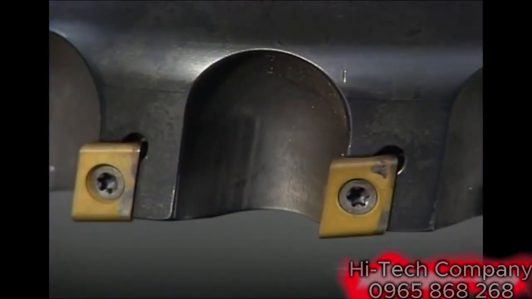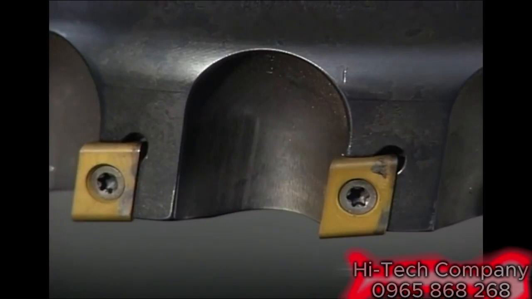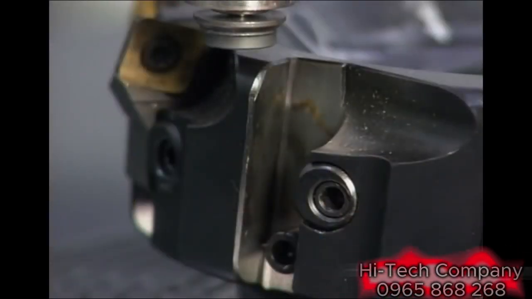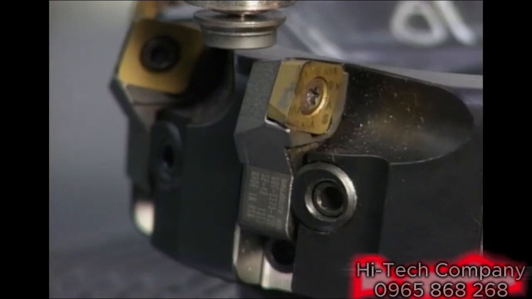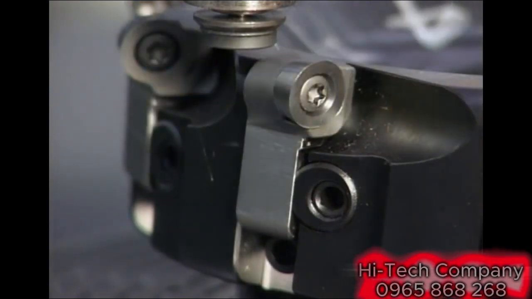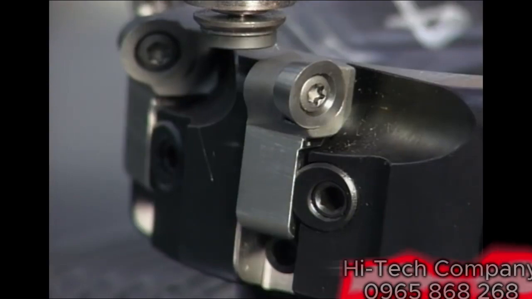Most face mills are designed with insert pockets that are fixed. Other cutters are modular and accept a variety of interchangeable insert cartridges that hold various insert designs and seat the inserts at different angles.